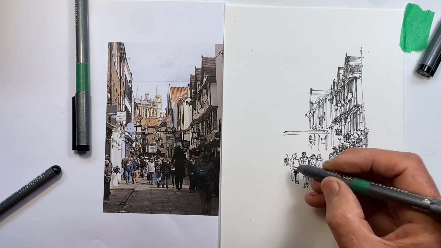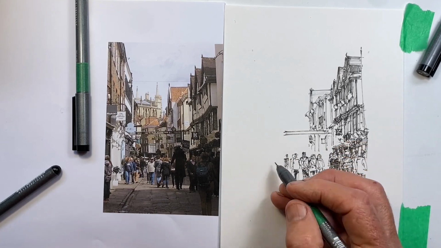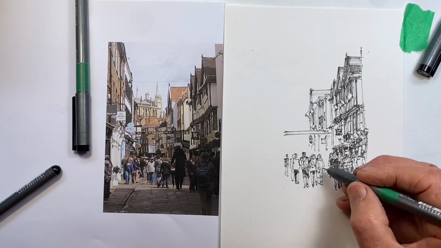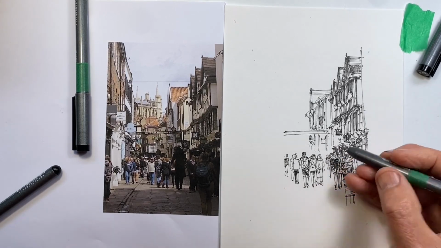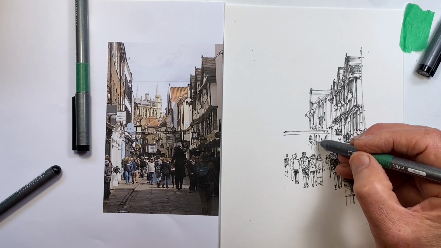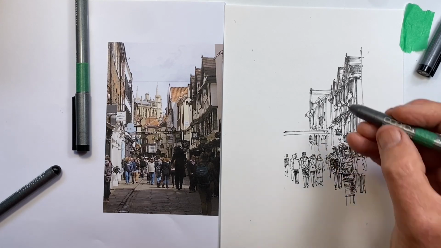I wasn't here. This is a family member's photo, so I actually don't know where it is. So if you recognise it, and I'm sure someone will, I'm sure it's in the UK somewhere, please tell us in the comments what English city this is, or Scottish or Welsh, it could be.